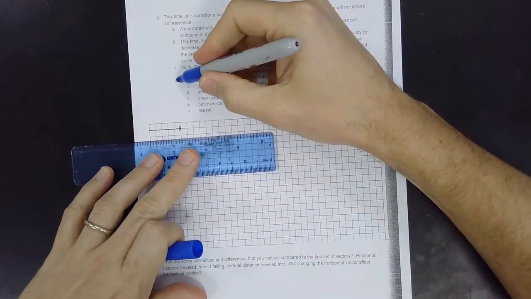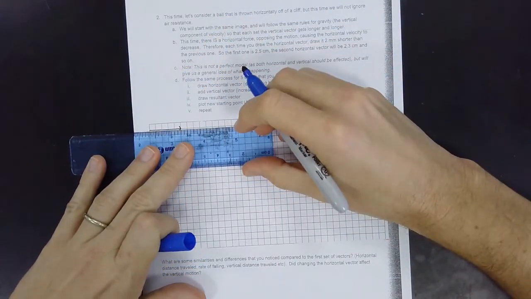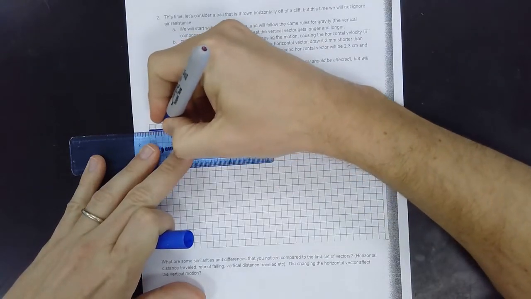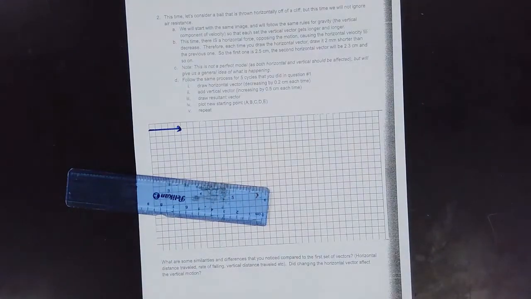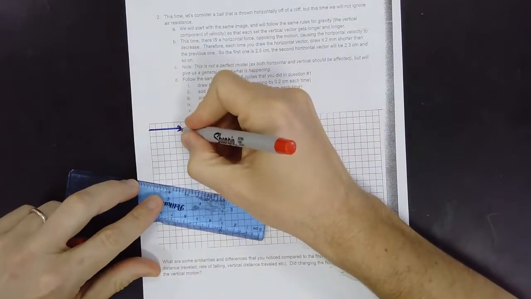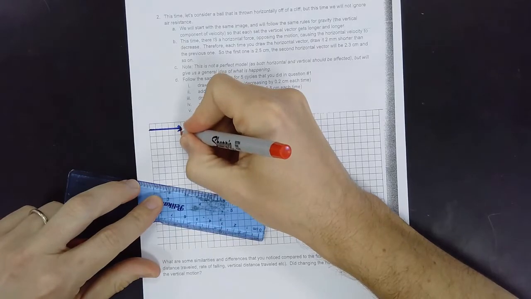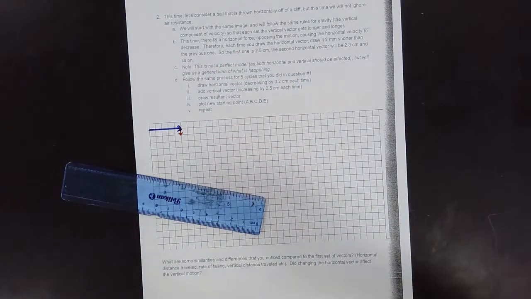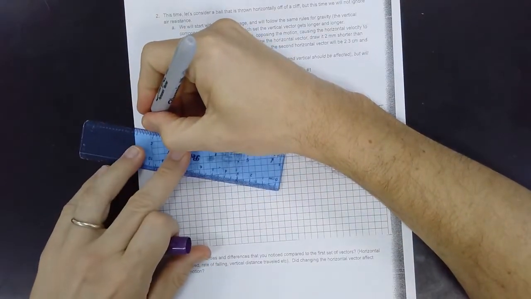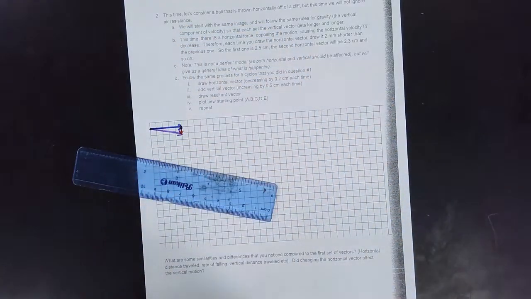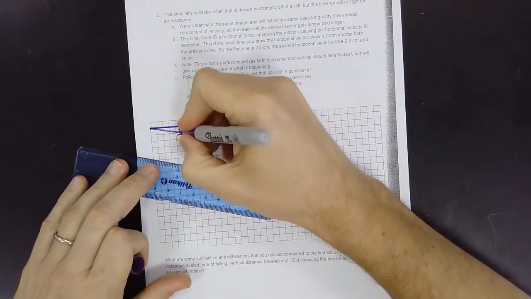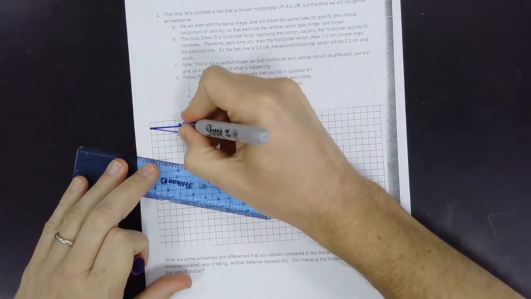All right, so same thing's going to happen here. If we follow the steps here in D, we're going to draw the horizontal vector. We're going to start off with it being 5 squares long, which is 2.5 centimeters. And then we're going to add the vertical vector, which here at the beginning is just that 1 as gravity starts to pull down on it. We'll draw the resultant vector right there, and we now have point B, which is going to be right here. So that right there is point B.